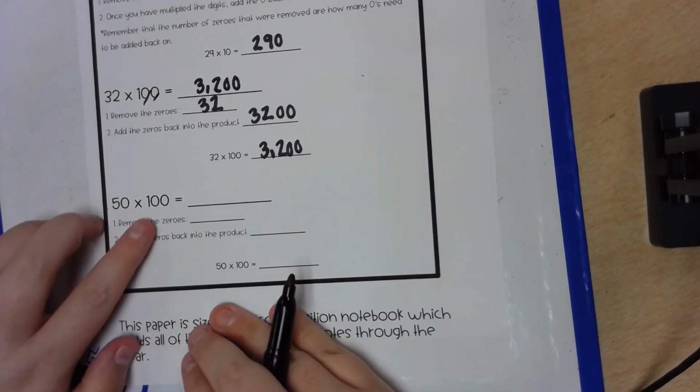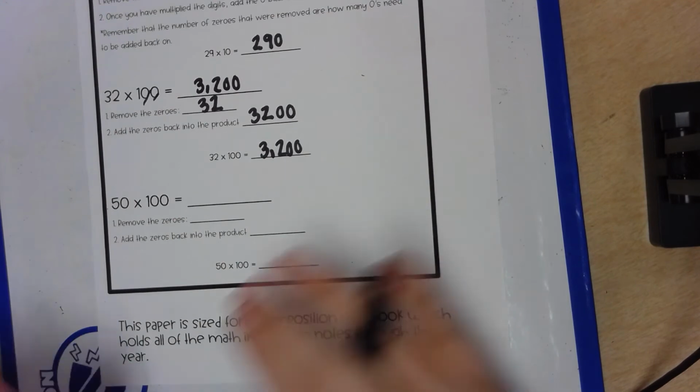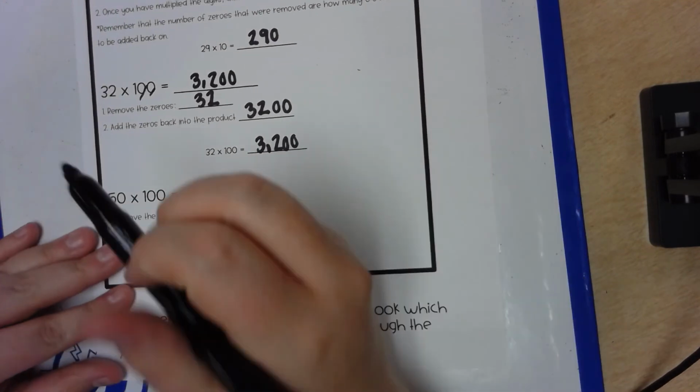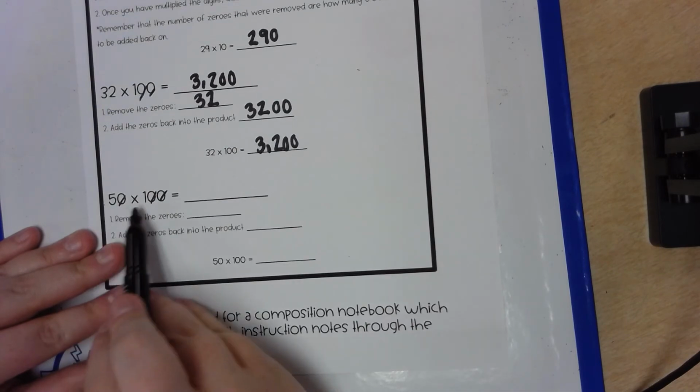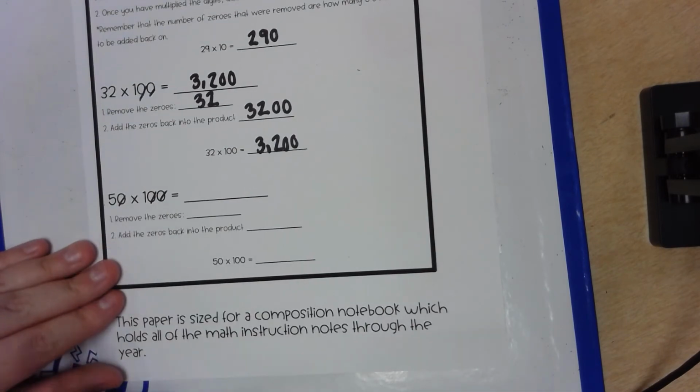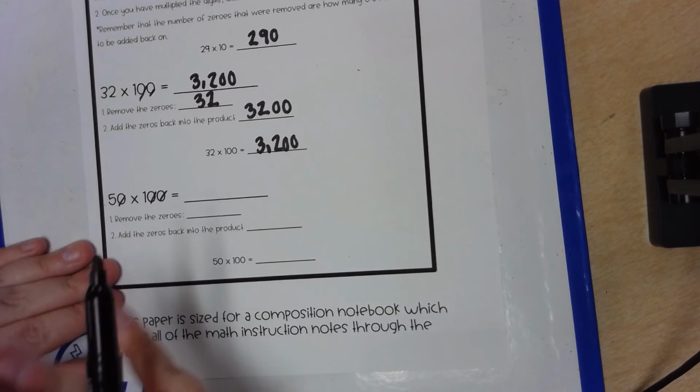Alright, the last one we're going to look at. 50 times 100. We're going to remove all the zeros. Every single one of them. So removing that one, and that one. So 5 times 1 is, anything times 1 is itself. So 5 times 1 is 5.